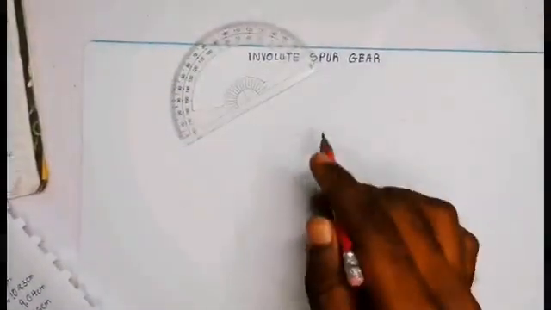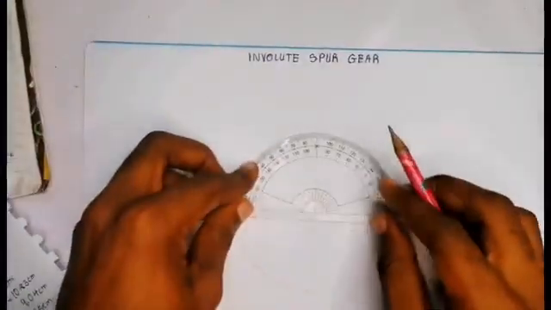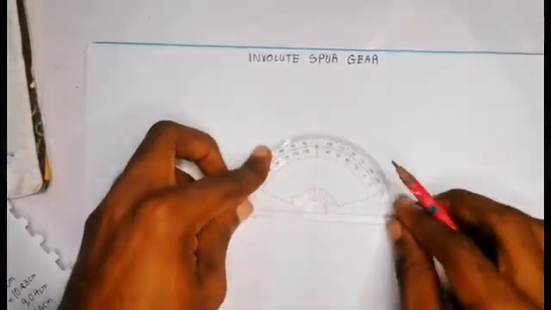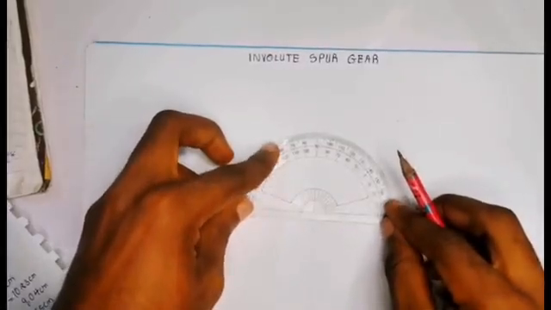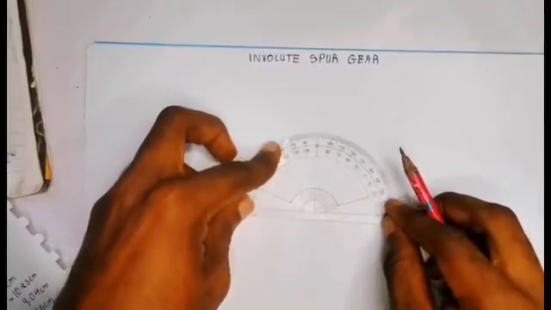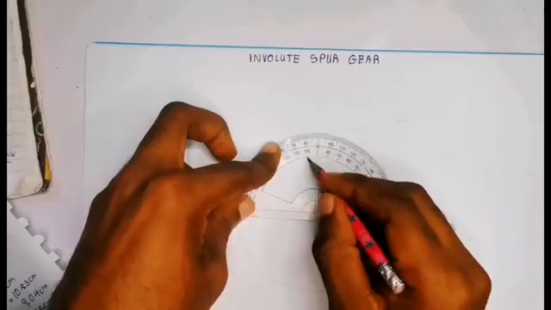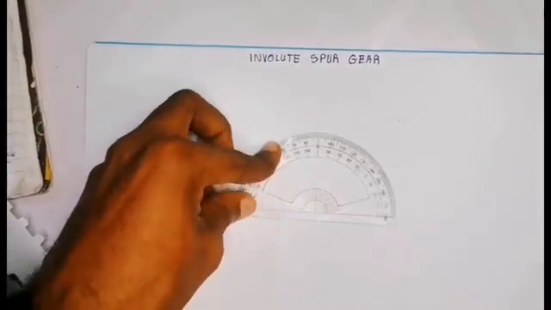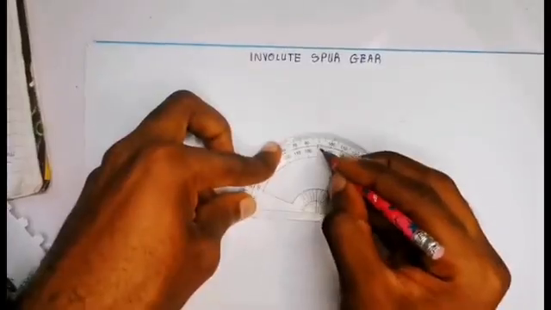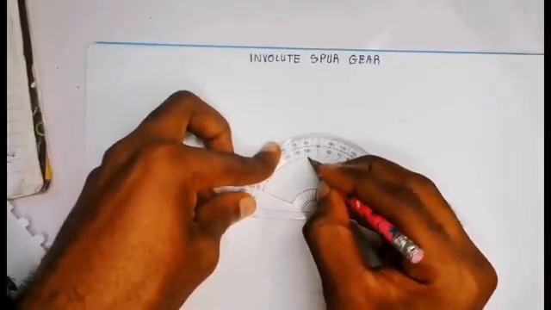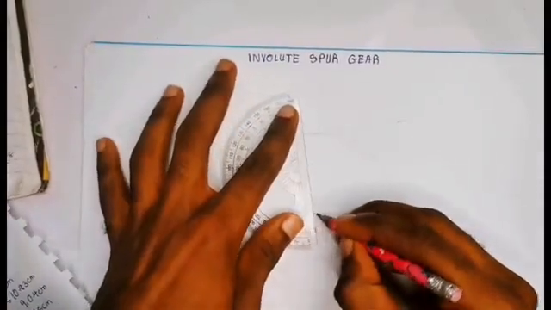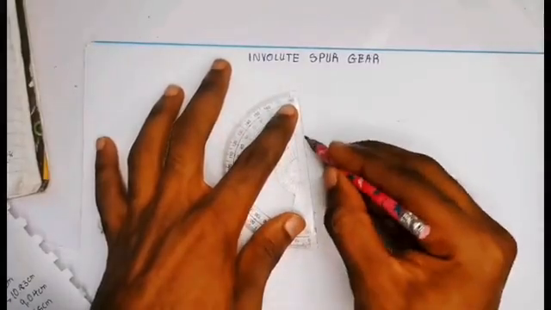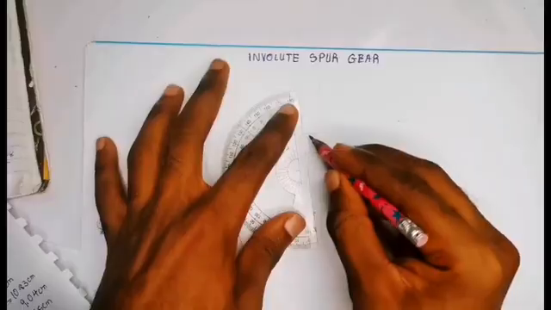Draw a line cutting this center, and you also place your protractor, make sure it aligns with 90 degrees and this line at 180 degrees. Measure your 10 degrees pressure angle also as here, from 90 degrees to 10 degrees here. Pin at this point here, draw a line to intersect the line we drew above here.